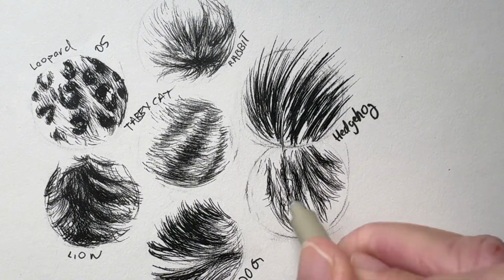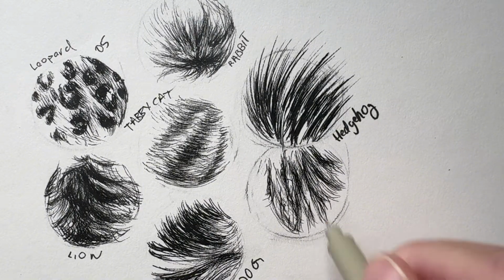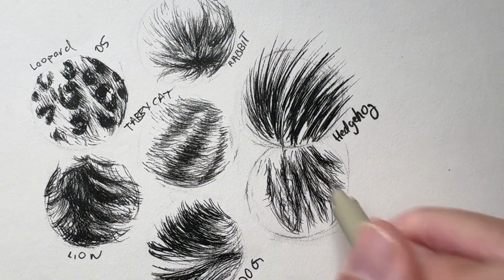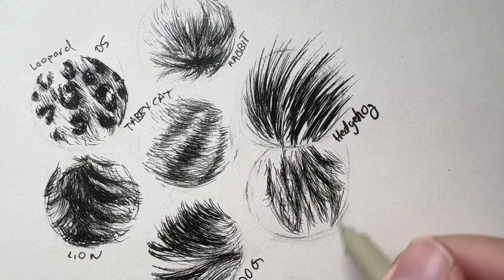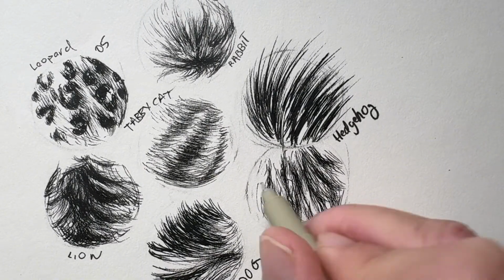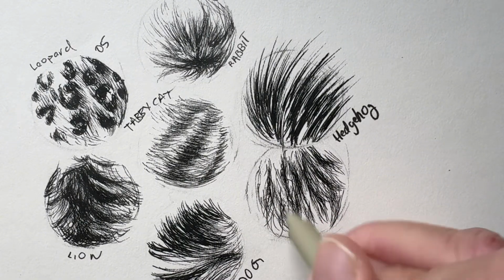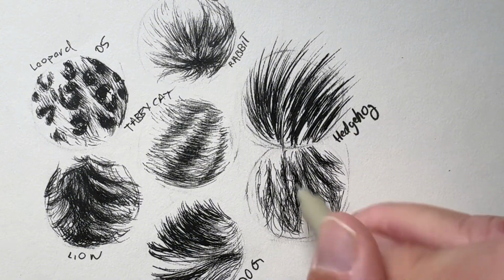So it has a very different texture than, say, the cat fur, which has a finer texture. You want to look at what's happening with whatever you're drawing. Are there lots of clumps of fur that clump together as separate sections? Or does it look shiny and sleek? Those are differences that you can show in your drawing through your marks.